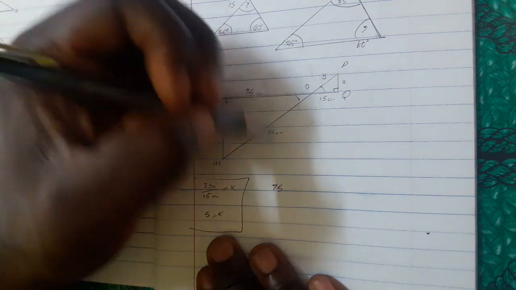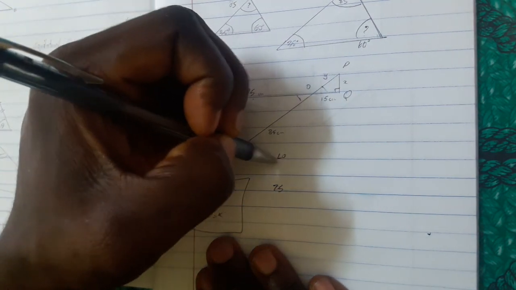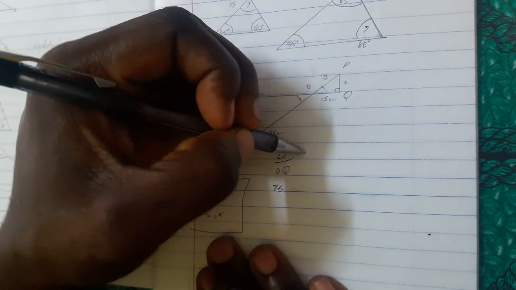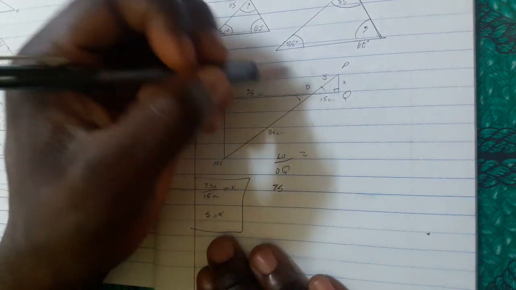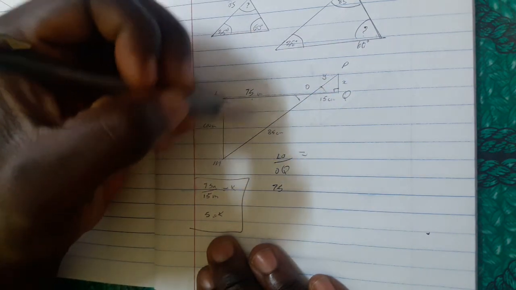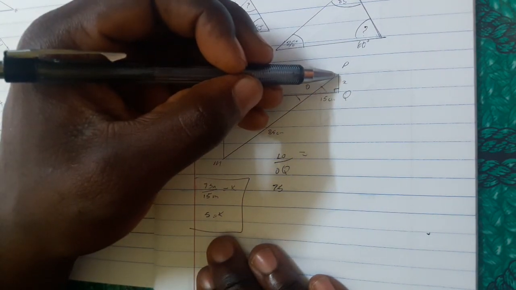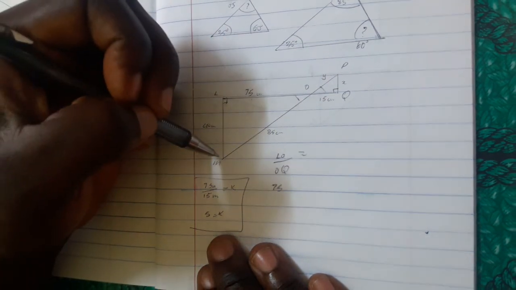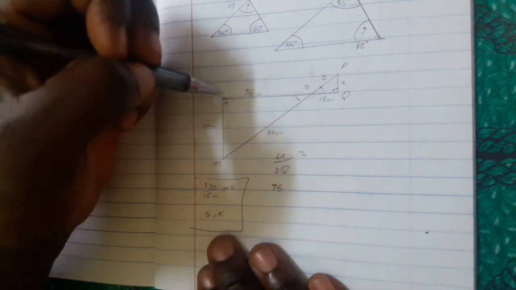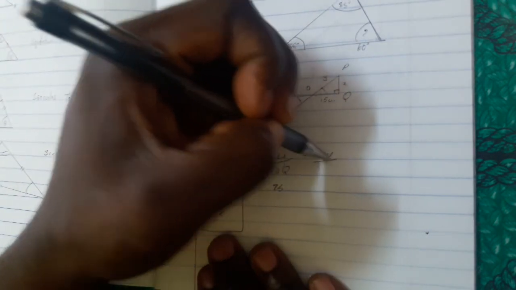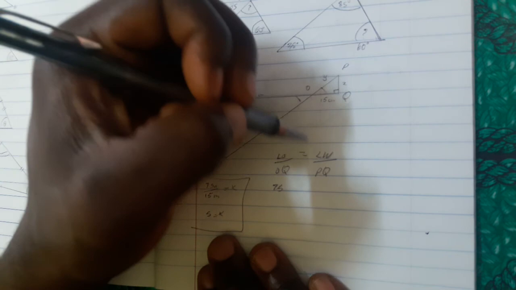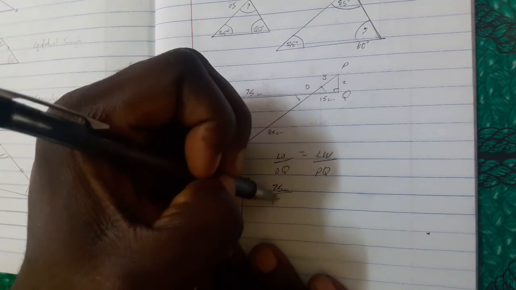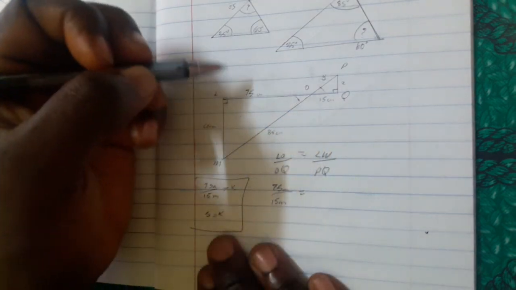This is called LO divided by OQ, and the side that you want to find, let's find x first. This is LM divided by PQ. So LM goes up first.